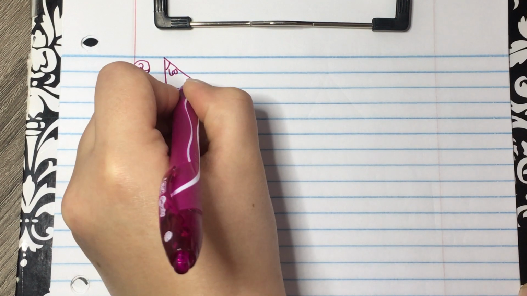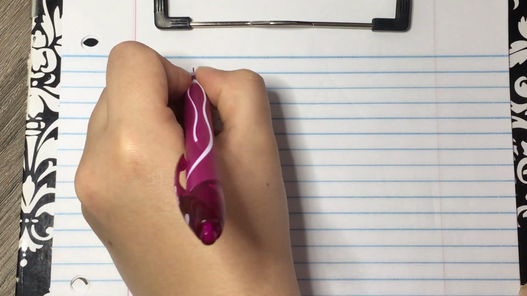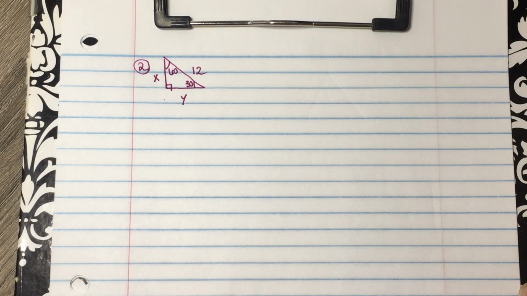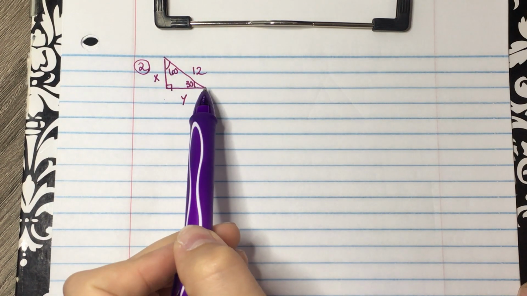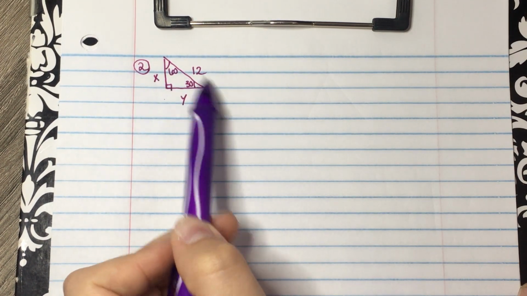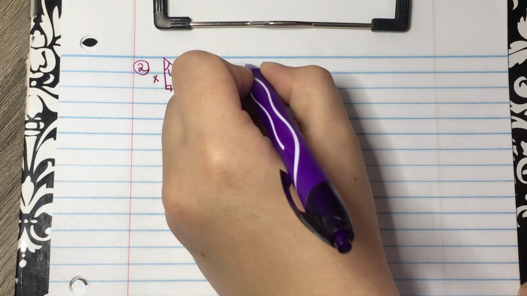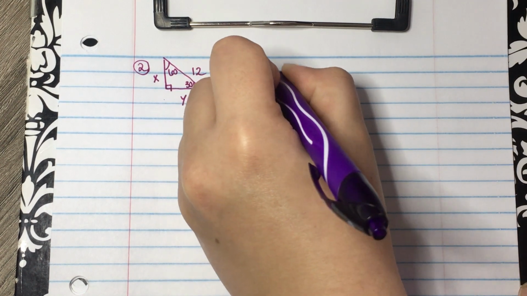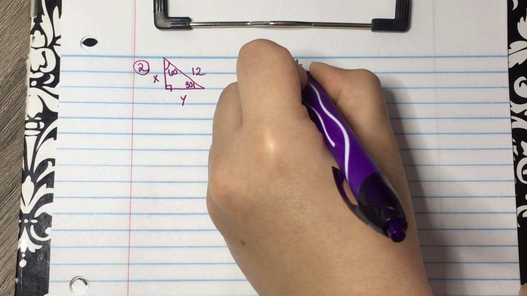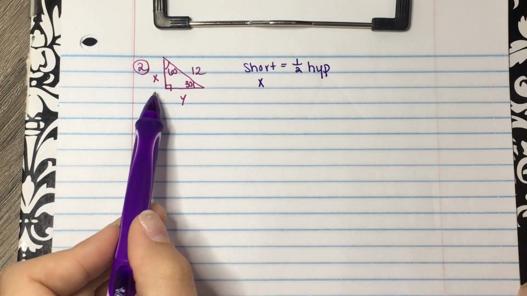So there's our 60, there's our 30, and now we're missing 2 legs, our x and our y, and we're given our hypotenuse again, which is 12. All right, so here we are. We have our hypotenuse. So once you have your hypotenuse, it's a little easier to solve for the short leg and then get the long leg. So I'm going to start off with the formula that our short leg is equal to 1/2 of our hypotenuse. And my short leg here is my x.